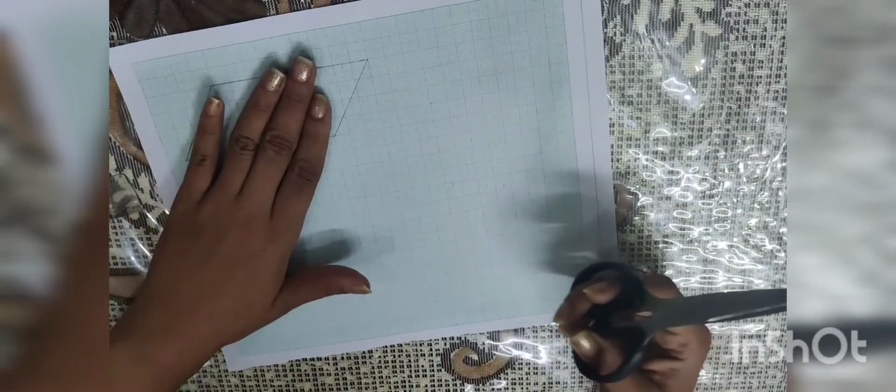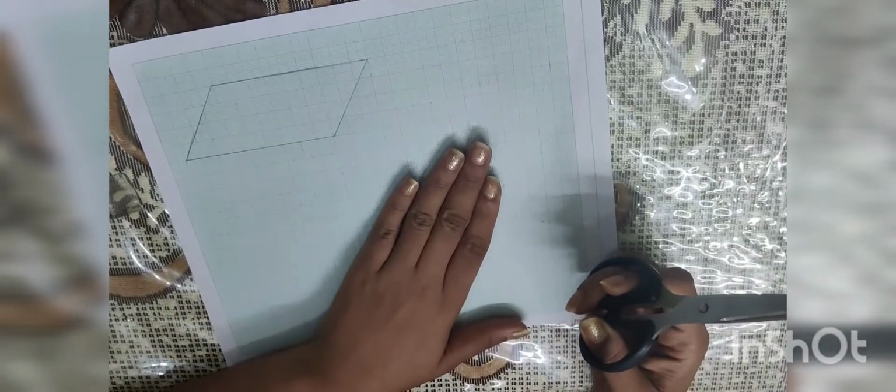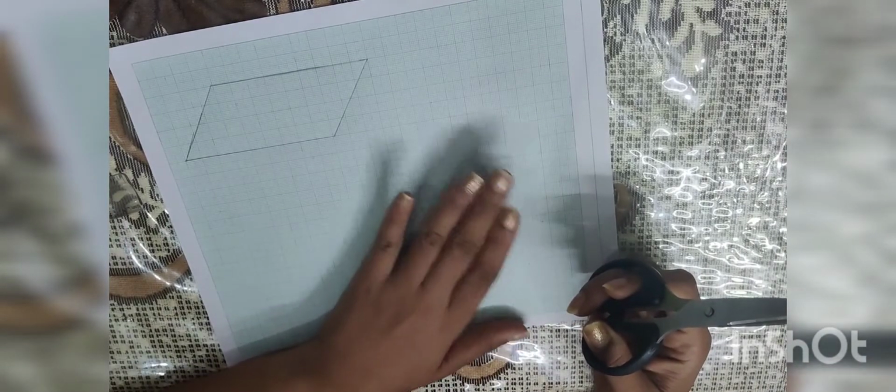Now I need to construct a similar parallelogram here also. For this I am taking a cutout of this, and then I will be drawing a congruent parallelogram.